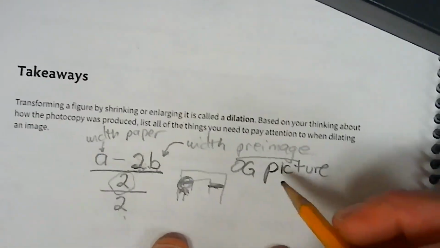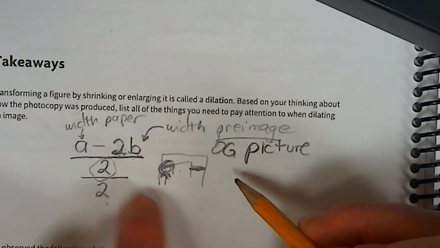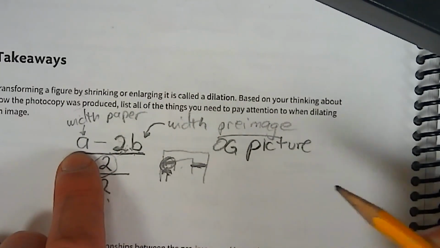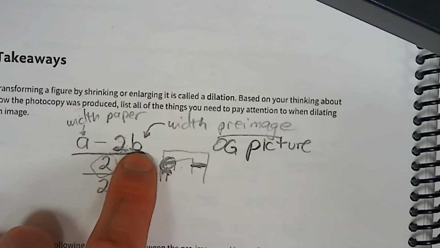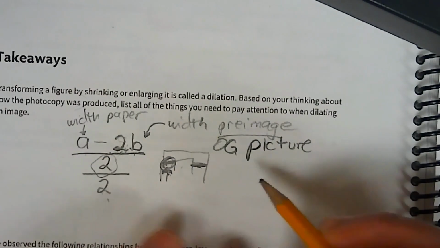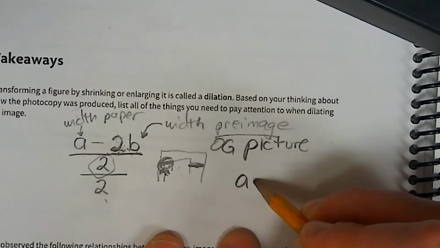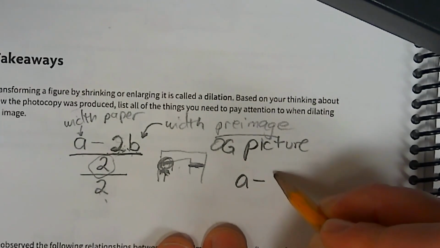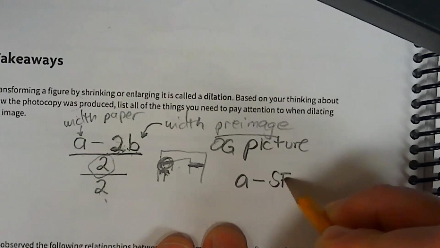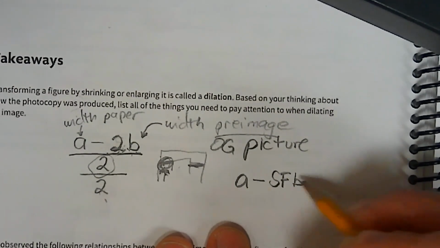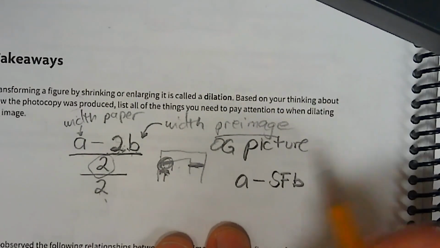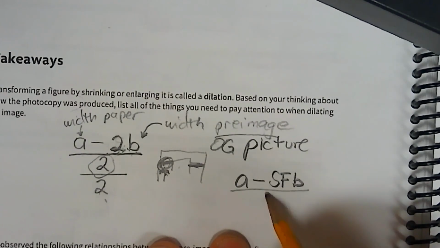So if you wanted to generalize, the paper width could be anything, the pre-image width could be anything, and the scale factor could be anything. So if we rewrite it for the scale factor, it's A minus, I'm actually going to use SF, a little awkward, but that's all right, SF times B, divided by 2, divided by scale factor.